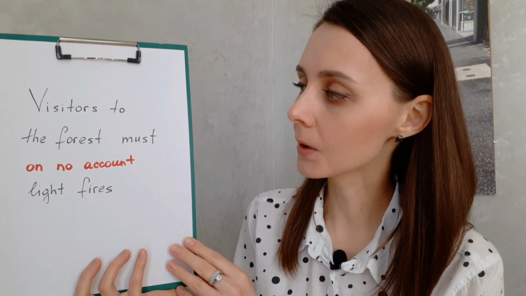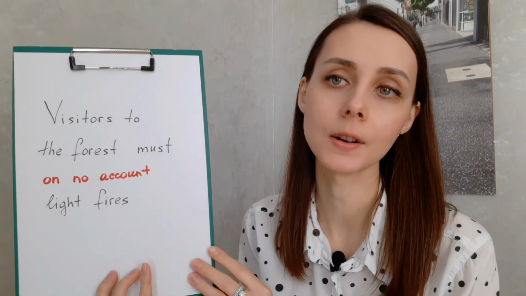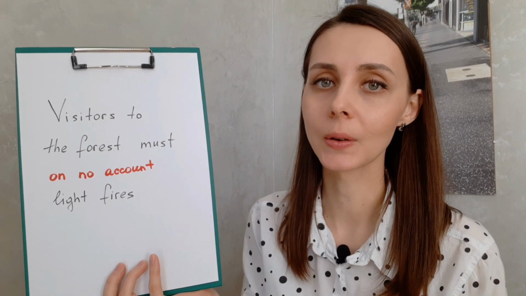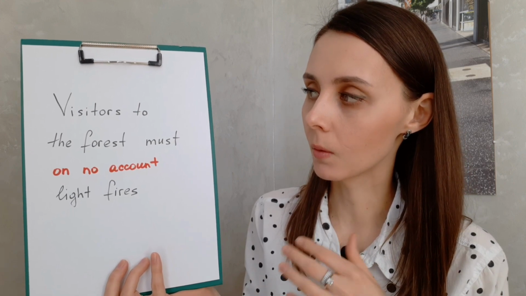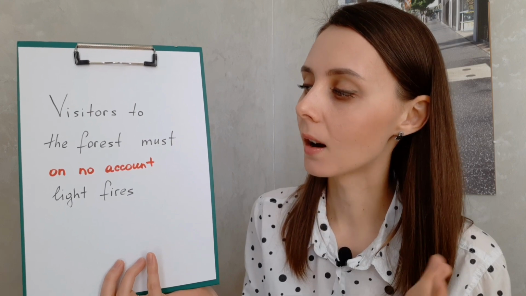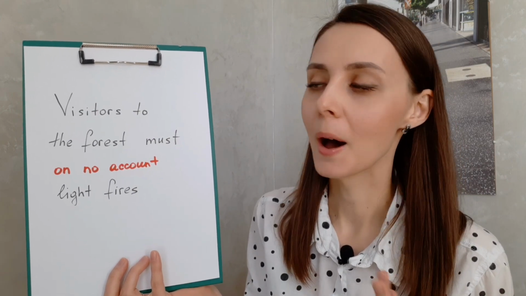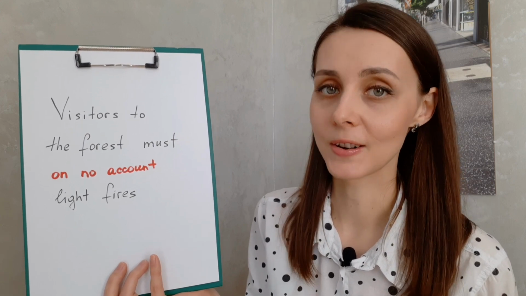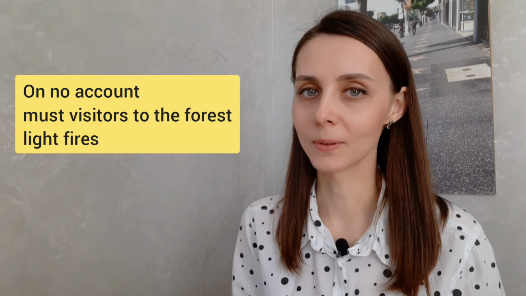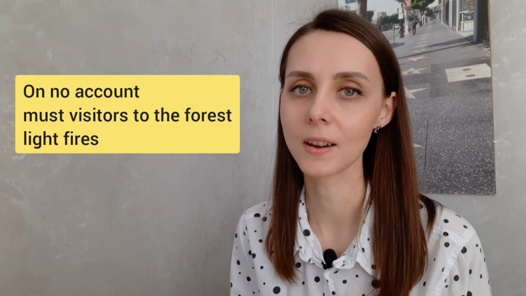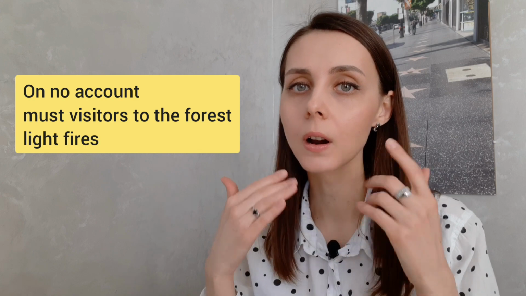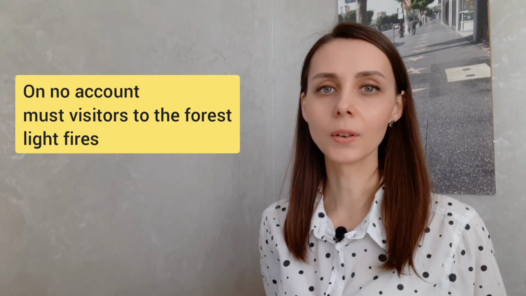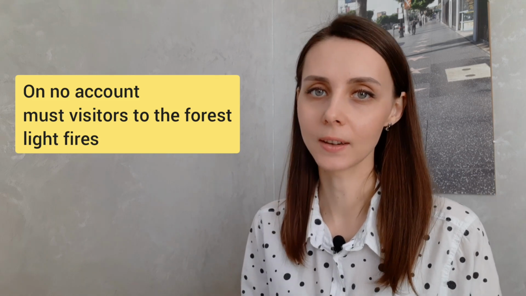So you will see usual sentences like this one. Visitors to the forest must on no account light fires. So try to use inversion to sound a bit more dramatic or emphatic here. So you will just need to use on no account at the beginning of the sentence. On no account must visitors to the forest light fires. And I also recommend that you repeat the sentences after me so that you work out your muscle memory. On no account must visitors to the forest light fires.